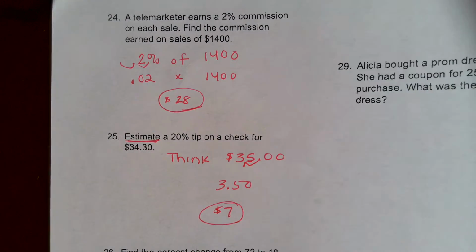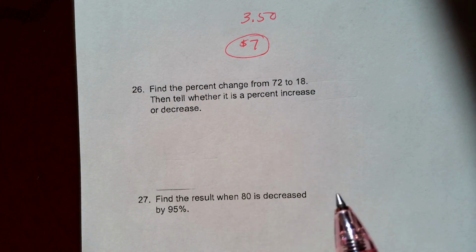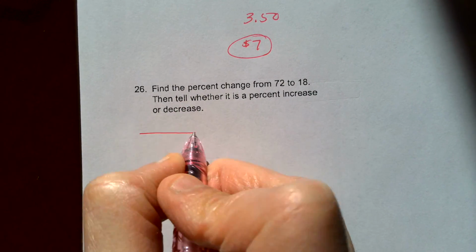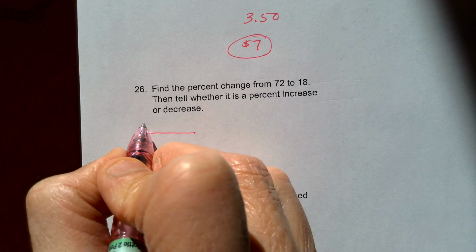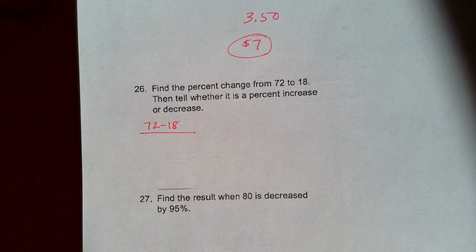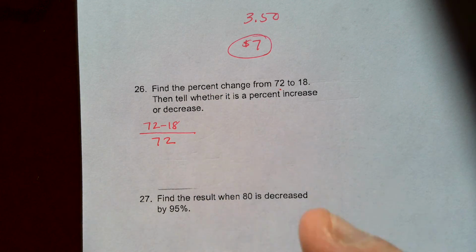Now, find the percent change. Whenever you do that, remember you're finding the difference on the top and the original on the bottom. So 72 to 18, so you're going to subtract those on the top over the original. If they don't tell you the original, it's always that first one they started with, 72.